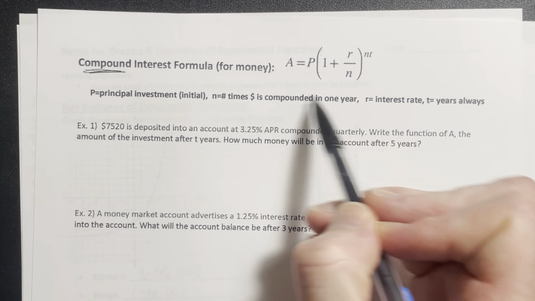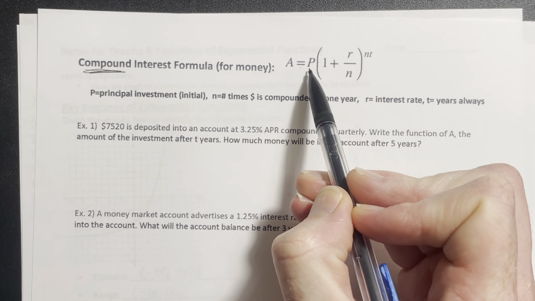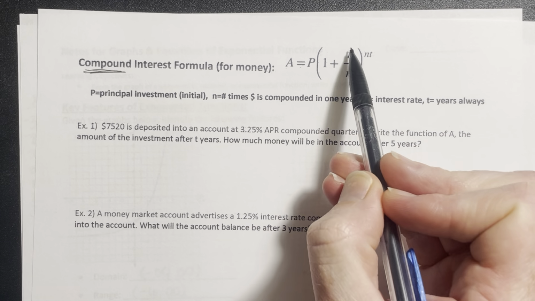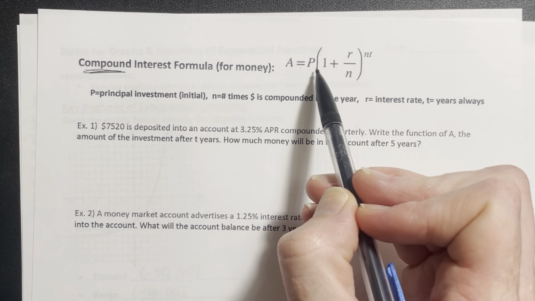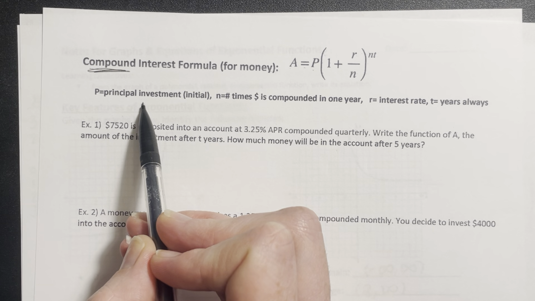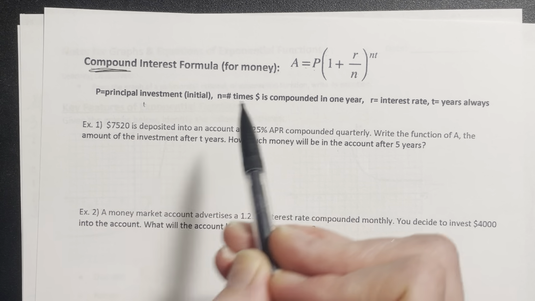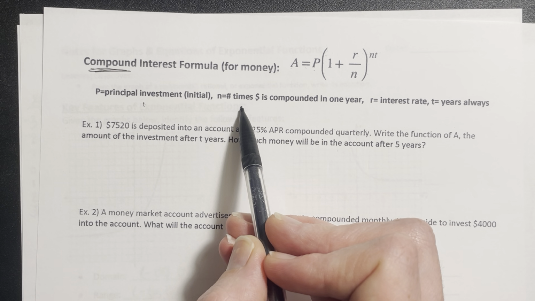In this formula, we have A equals P times 1 plus r over n raised to the nt power. That P is your principal investment. That's however much you initially invest. N is the number of times the money is compounded each year.